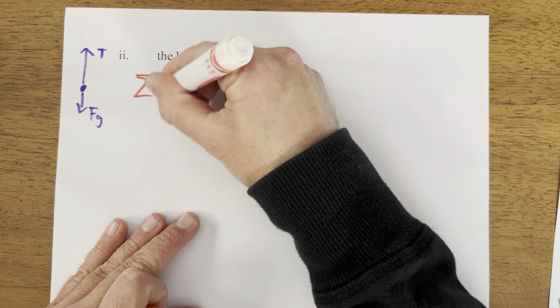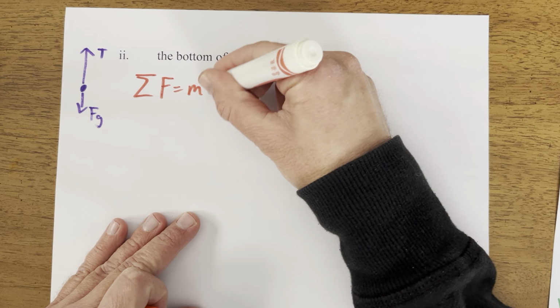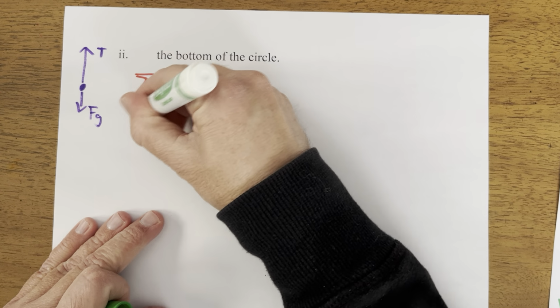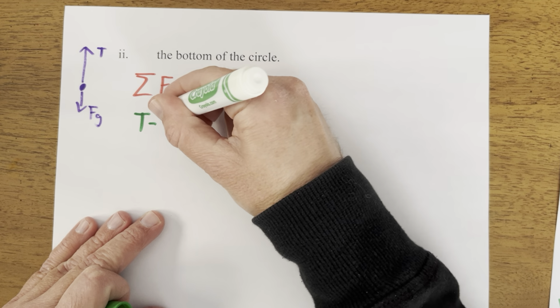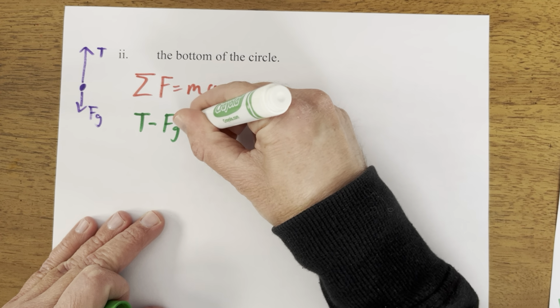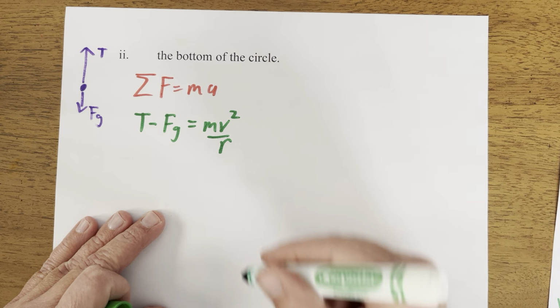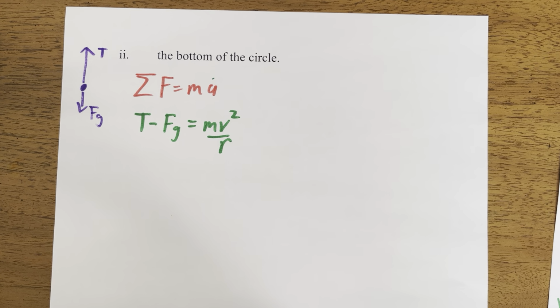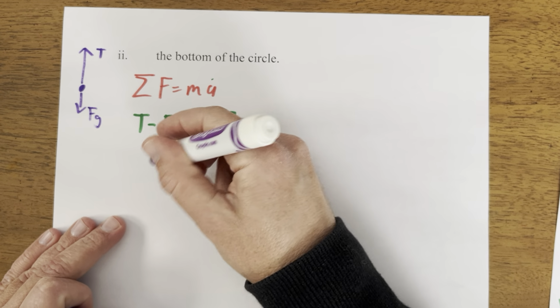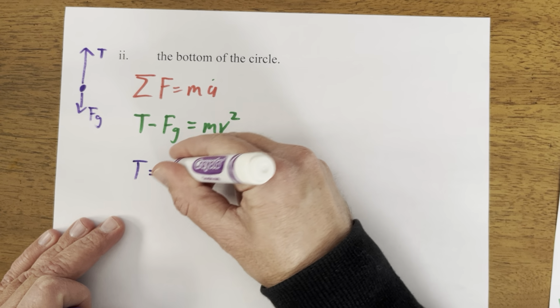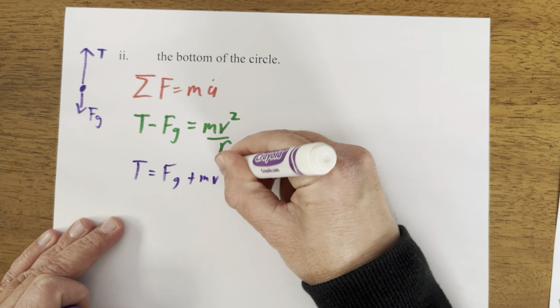Now that we've got our free body diagram, it's basically the same as the one before. The sum of the forces equals mass times acceleration, and we'll go through this quickly because we saw it on the previous one. This time tension points towards the center and gravity points away from the center, and we can replace the acceleration with mv squared over r. Then we add the force of gravity to the other side. So the tension will equal the force of gravity plus mv squared over r.